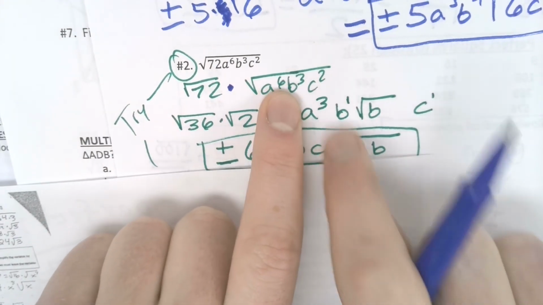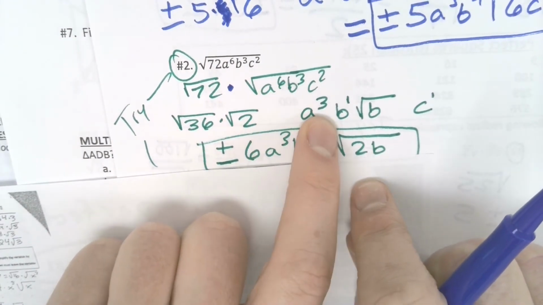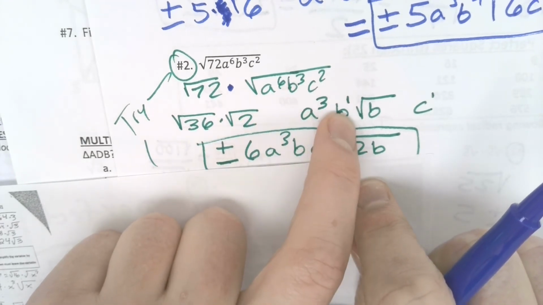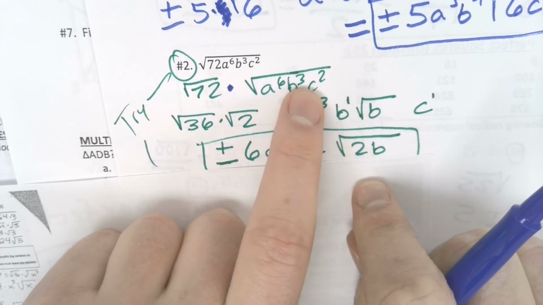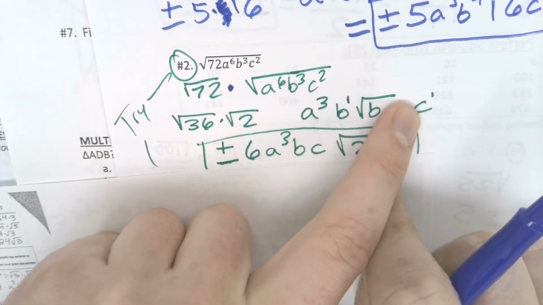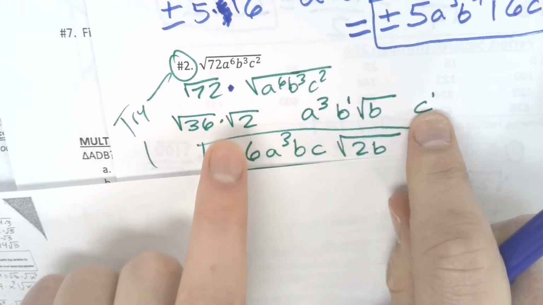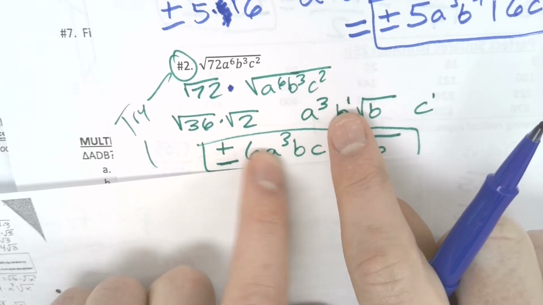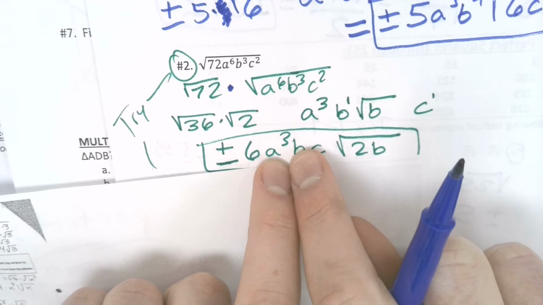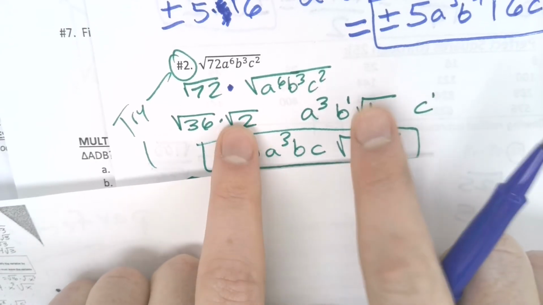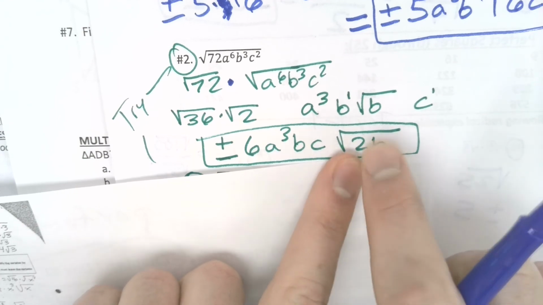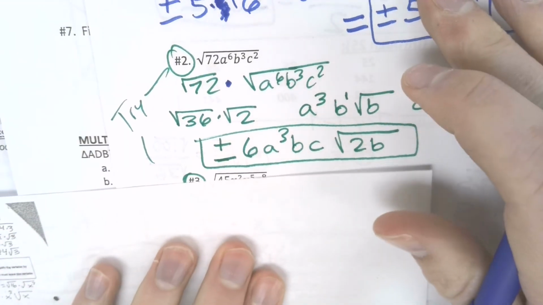Meanwhile, over here, if you have 6 socks, that makes 3 pairs. You have 3 socks, that makes 1 pair with 1 left over. And if you have 2 socks, that makes 1 pair. So then we take everything outside of the square roots, 6, a to the third, b to the first, c to the first, and then we take everything still stuck in square roots, 2 and b, put it together at the end, and you have your answer there.